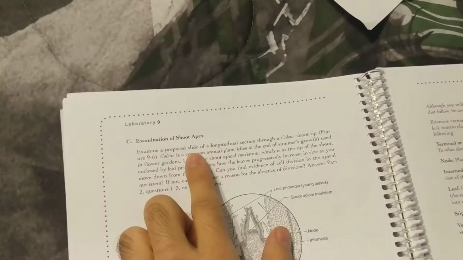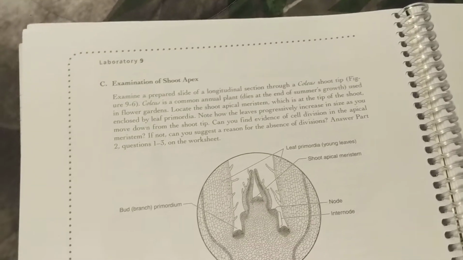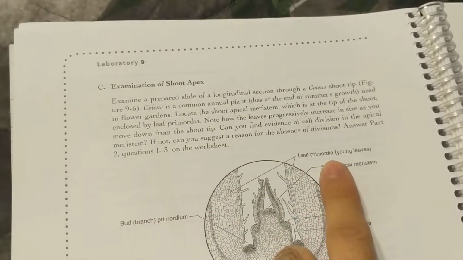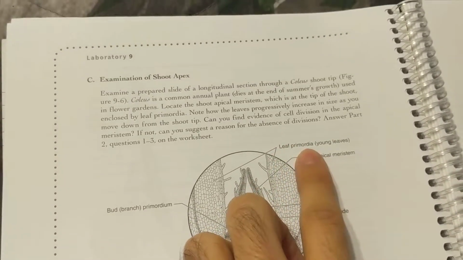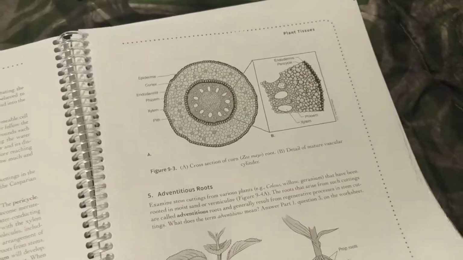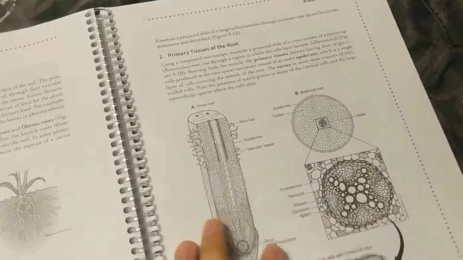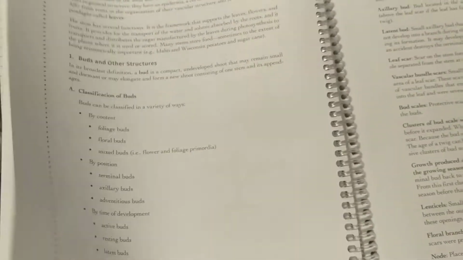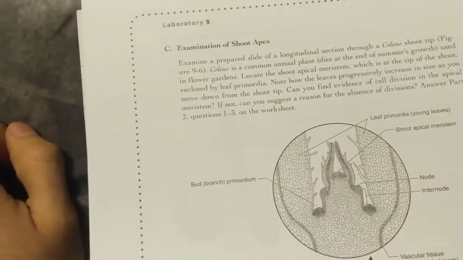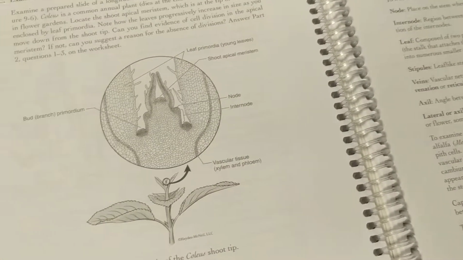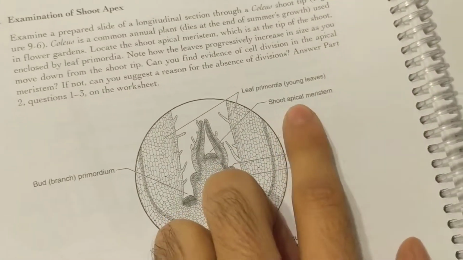Oh, it's called the shoot apex. The leaf primordia, I was wrong, is what protects the meristem right here. It's like the root cap that protects the meristem at the tip of the root. So that would be the root apical meristem. And at the top of the stem, you can call it the shoot apex, or the shoot apical meristem.